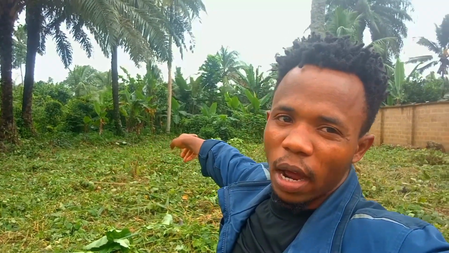It's been a while, and today it's Saturday right here, and I'm currently at this plot of land, which one of my workers is clearing right now. I'll be building a proposed three-bedroom flat here, and you guys know how I normally do it. I'll take you throughout the process of building this particular project on this plot of land. It's almost a 500 square meter plot of land here in the city of Uyo, and today we're doing the site clearing.